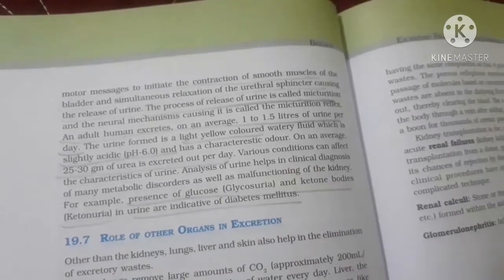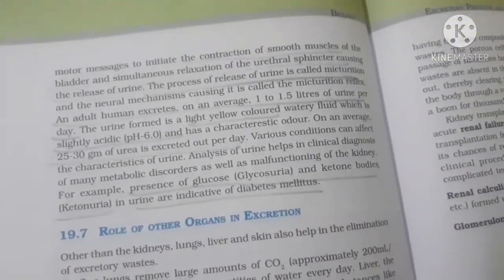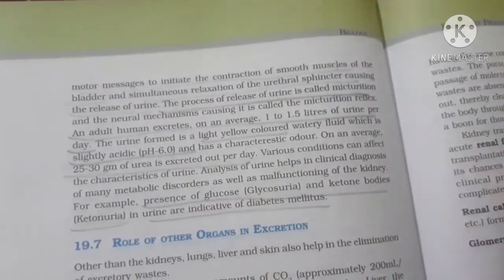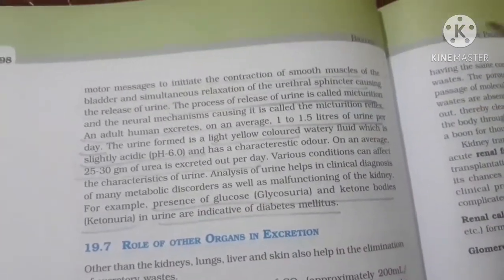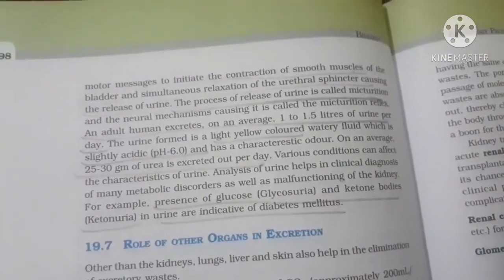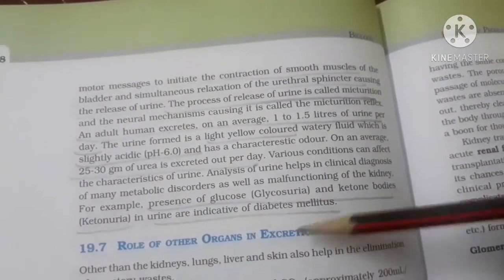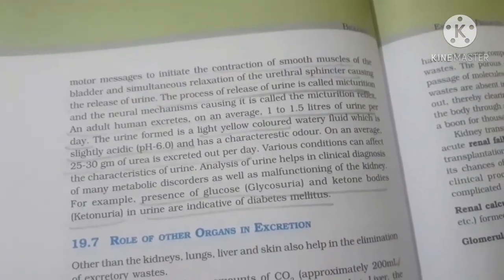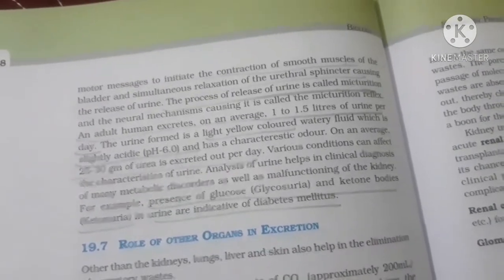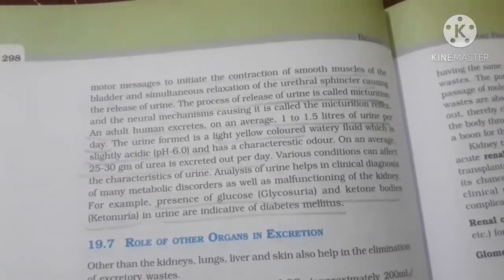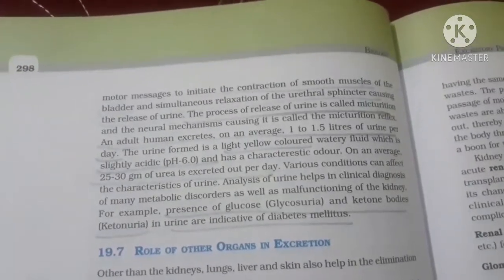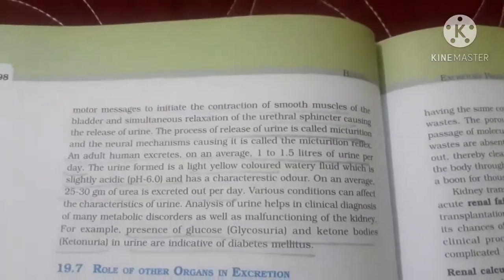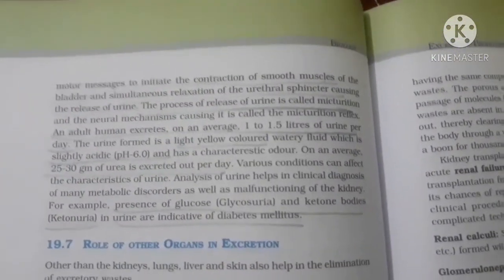But by chance, if there is any problem in the body and glucose is also present in the urine, it has not been reabsorbed properly, and glucose and ketone bodies are also there in urine, that can be an indication of diabetes, which is called diabetes mellitus. Meaning, when someone has what we call sugar, the glucose is passing into the urine, and that is actually the problem. So this is about the complete structure of the nephron along with urine formation and micturition.